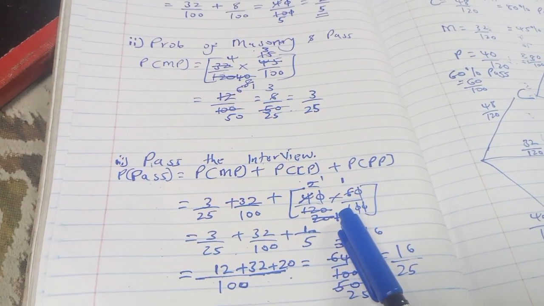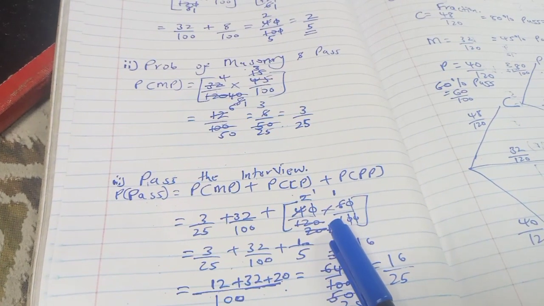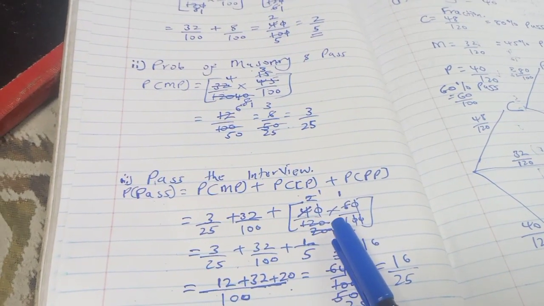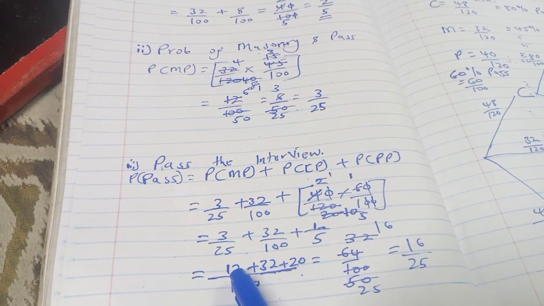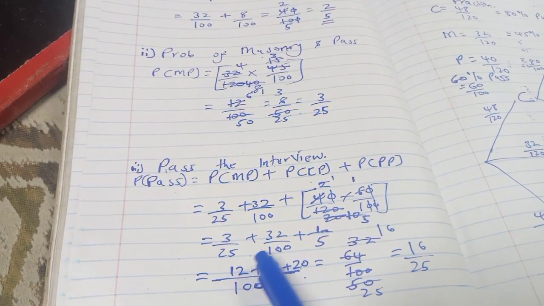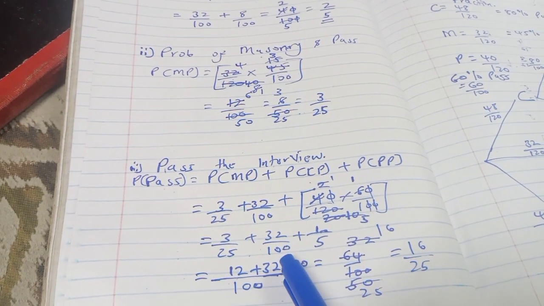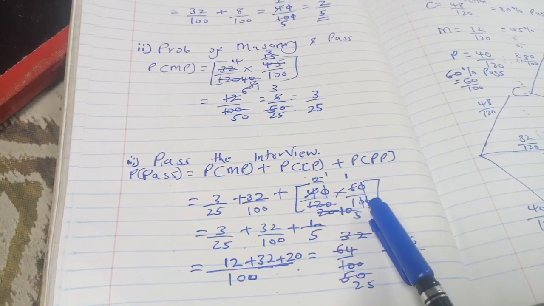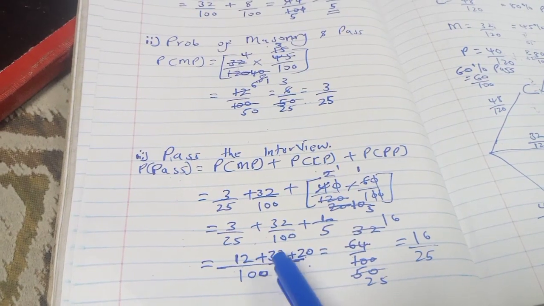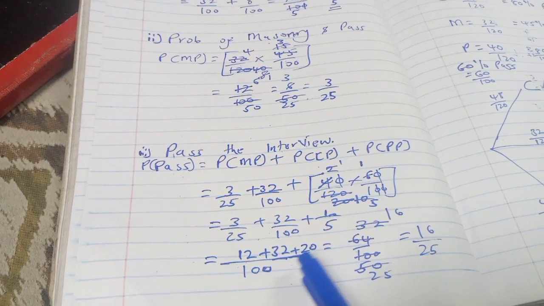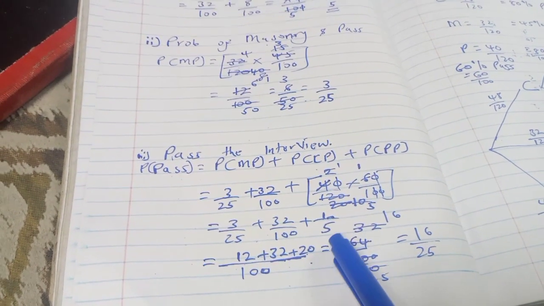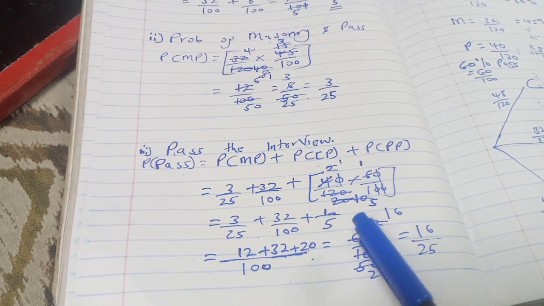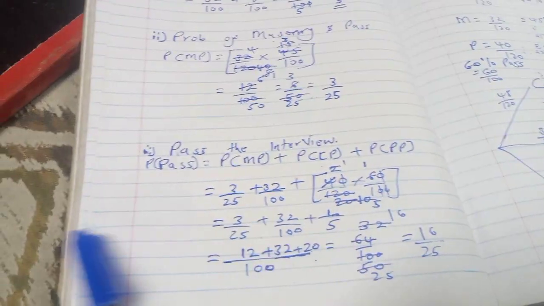So from there, now you know what we need to do next. Therefore we'll take 3 out of 25 plus 32 out of 100 plus 1 over 5 when you simplify this one. So you'll get 12 plus 32 plus 20 over 100, and therefore our answer will be 64 out of 100. When you simplify, you'll get 16 out of 25.